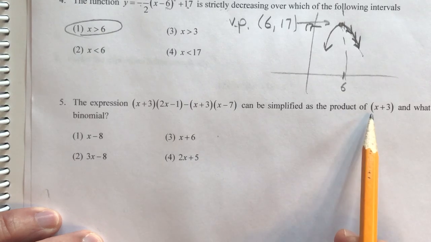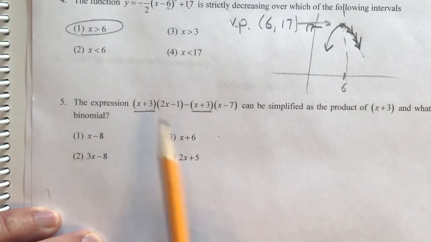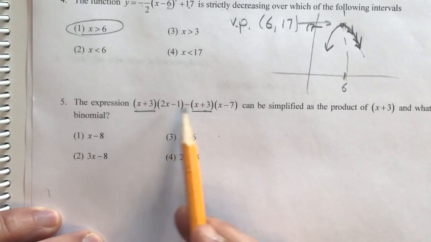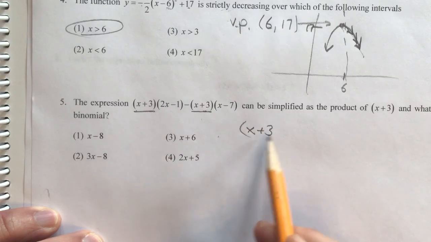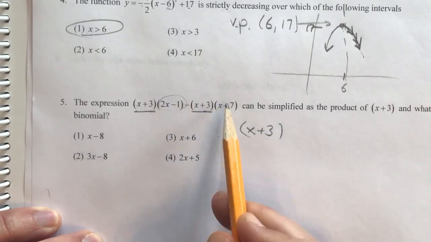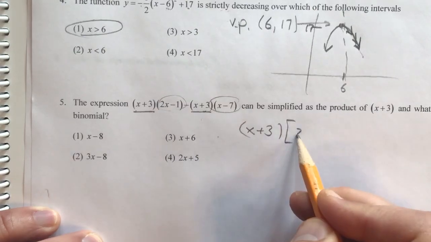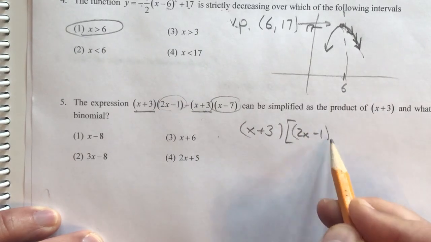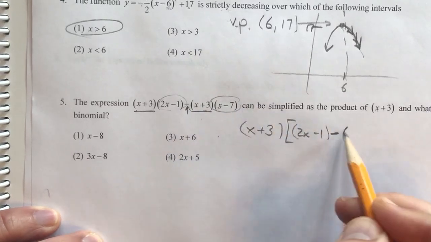This can be simplified as x plus 3 and what other binomial? You see the x plus 3? There it is. It's already there. It's common binomial. So if you took that x plus 3 out, what are you left with? I got these two things. Let me put them in square brackets. 2x minus 1. I got a minus sign, be careful, and I've got x minus 7.